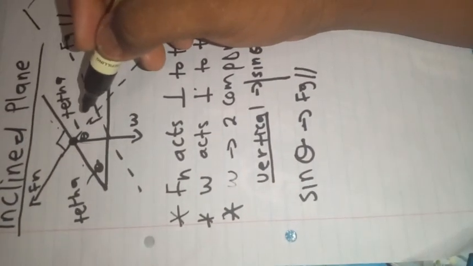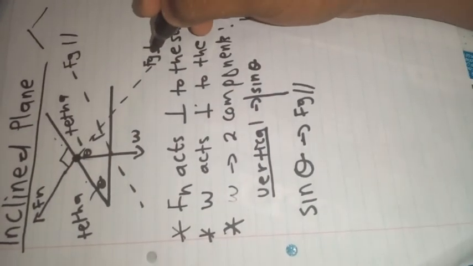the name of the force that is sine theta is FG parallel. You see, FG parallel, it is the one that you're seeing here. So when you're completing, you have to complete a triangle in the inclined plane, a small triangle here, whereby the theta will come here, and the normal force and the FG parallel will create a 90 degrees here.